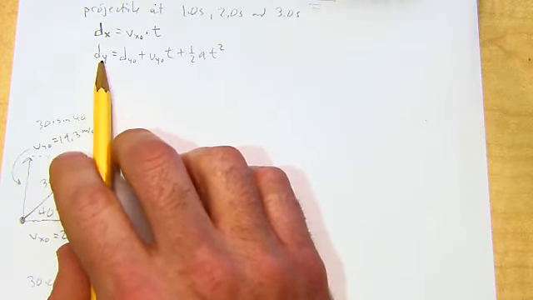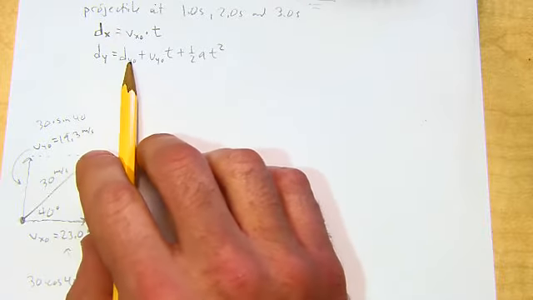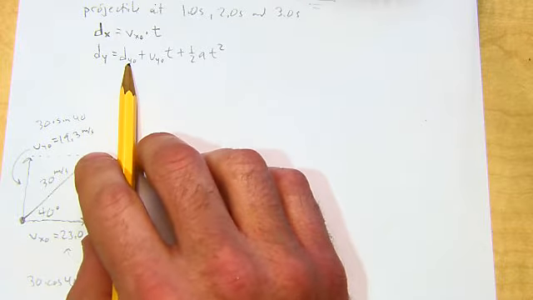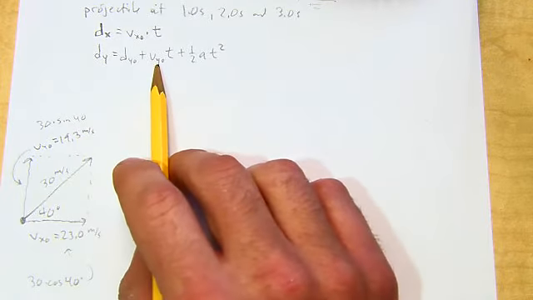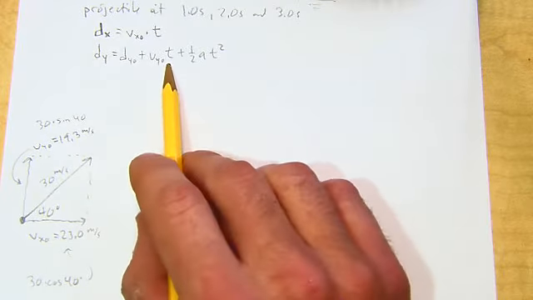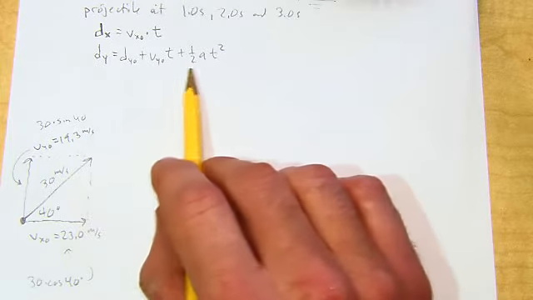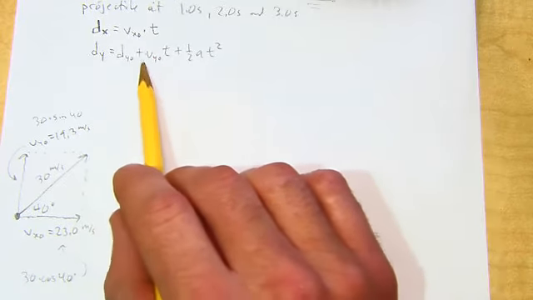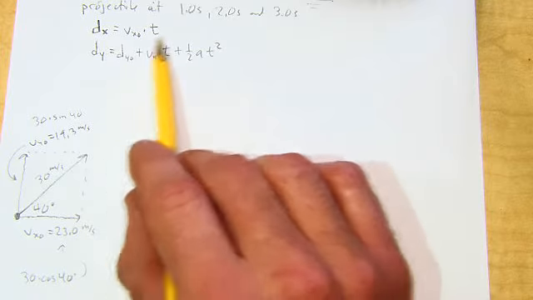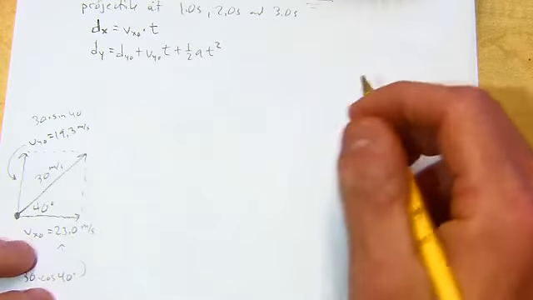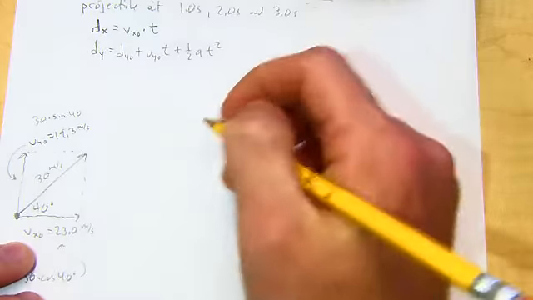So to find the displacement in the y direction, you take your initial displacement, which most of the time will be 0, unless you're going off a cliff. Then you take your VYO times t, and then plus 1/2 at squared. So it's really pretty much that v0t plus 1/2 at squared that we looked at in chapter 1.